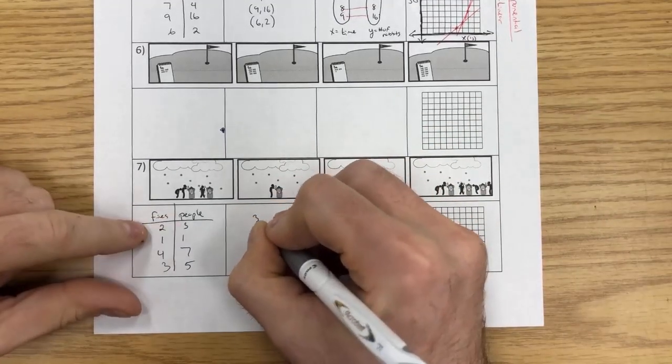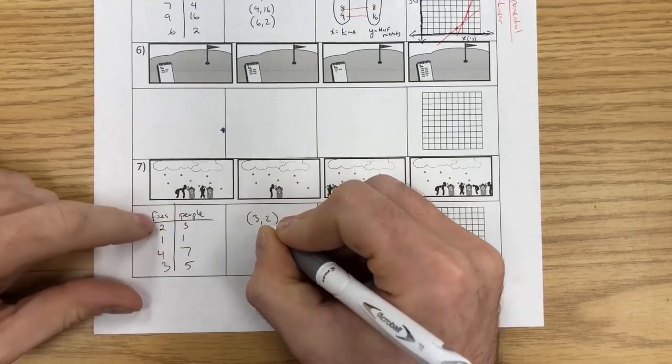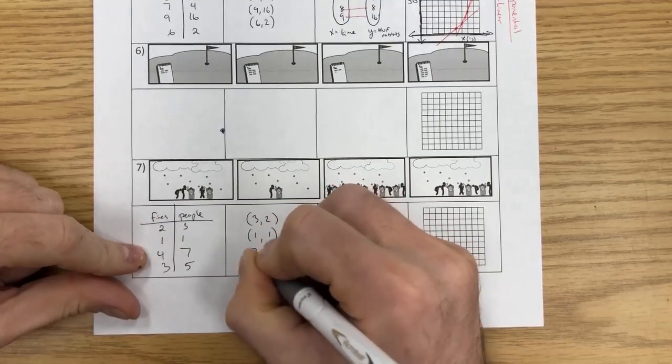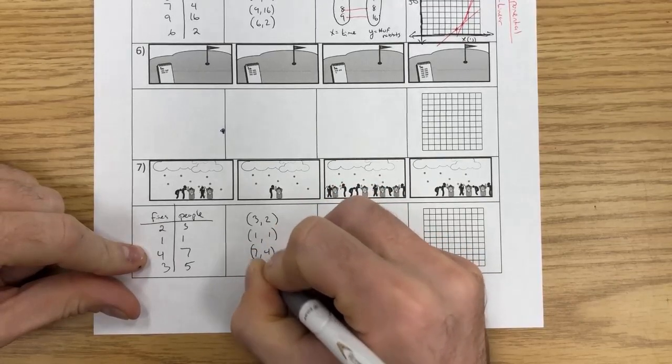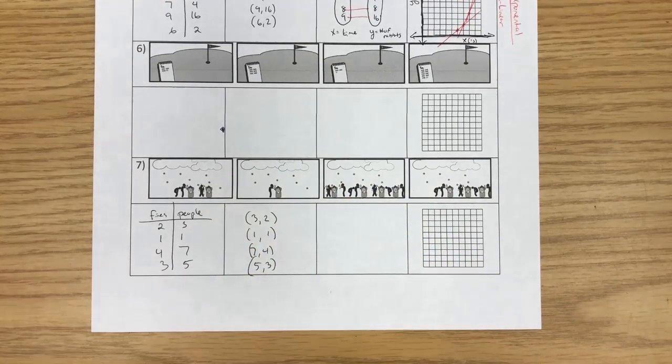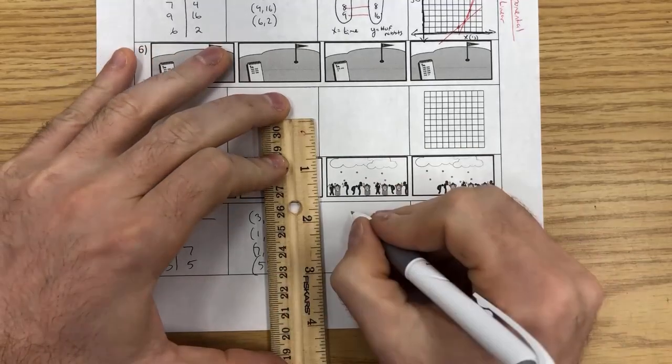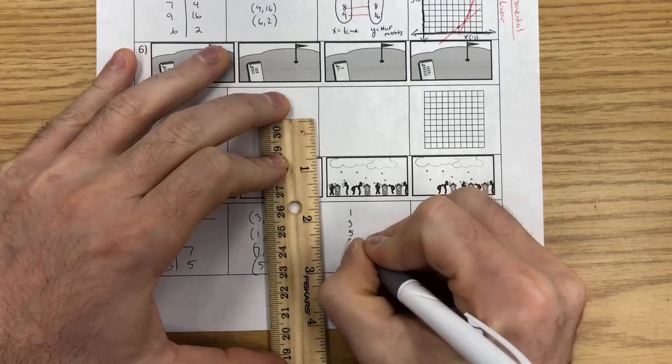So I'm going to list the people first. So 3 comes before 2, 1 comes before 1, 7 comes before 4, and 5 comes before 3. You might do it backwards, that's A-okay. We're going to say that people make fires. List this from least to greatest. So I see a 1, 3, 5, and 7.